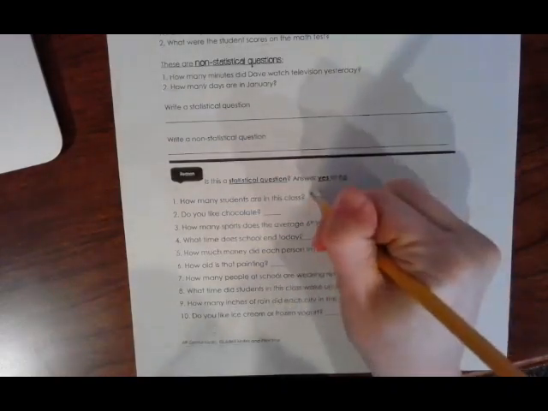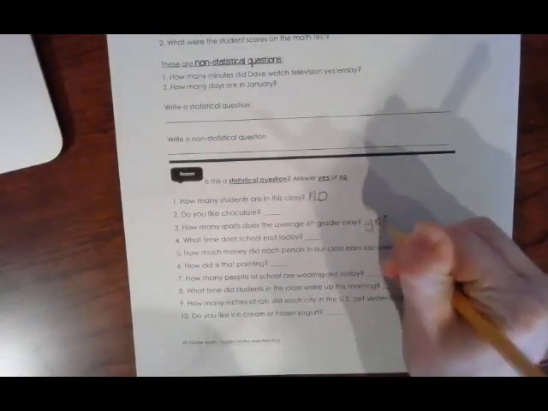So for down here, we are just going to answer yes or no if it's statistical or not, and I'm going to do every other one, and you should do the ones in between. So how many students are in this class? That is not statistical, because again, there's only one answer. How many sports does the average 6th grader play? Yes, that is statistical, because we could have multiple different answers.